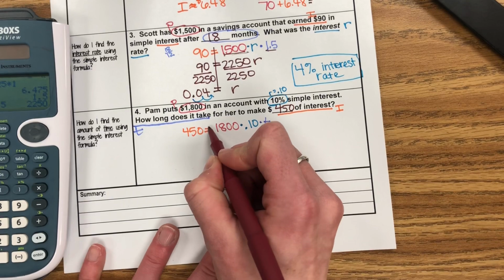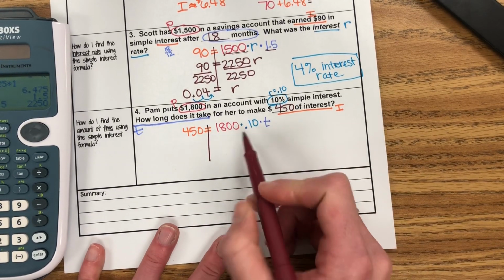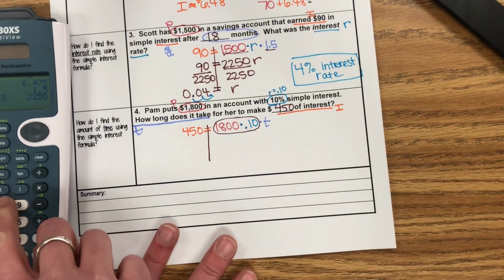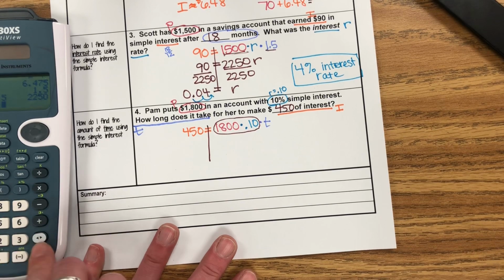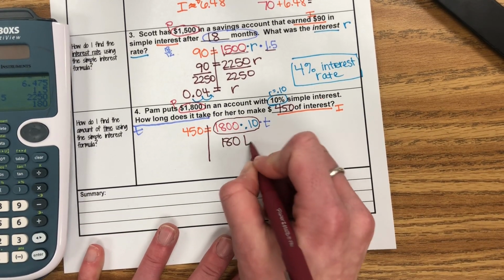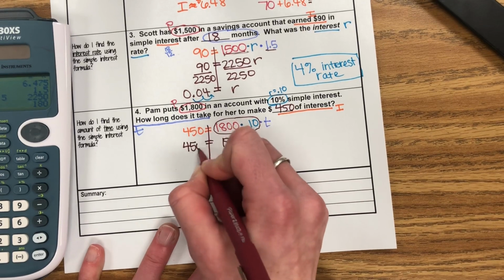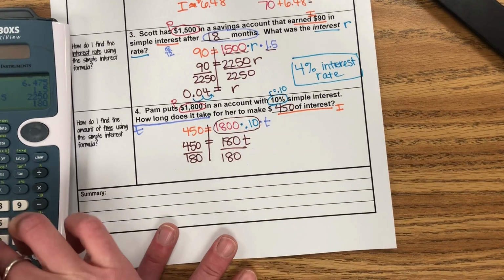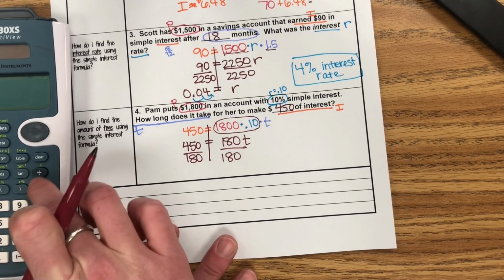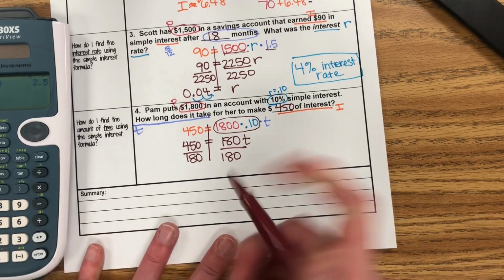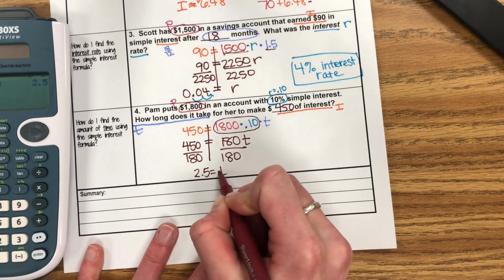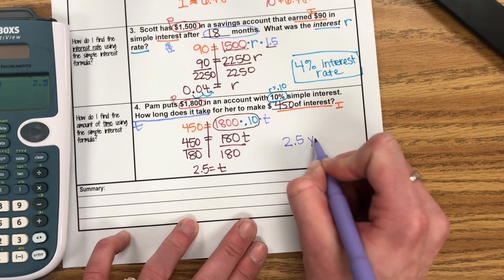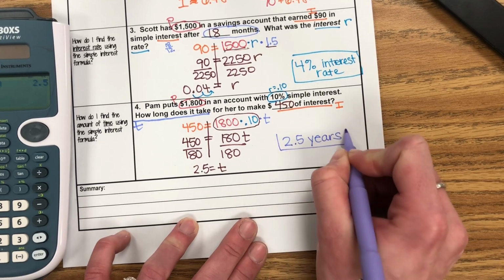So same process here. Draw your river, and then you're going to multiply these two numbers together, because we can do that. So 1,800 times 0.1 gives you 180. T equals 450. Solving for T, you are going to divide by 180. So 450 divided by 180 gives us 2.5 equals T. And then we need to label that. So that would be 2.5 years. Remember, time is always expressed in years.